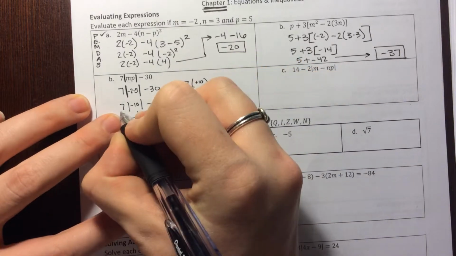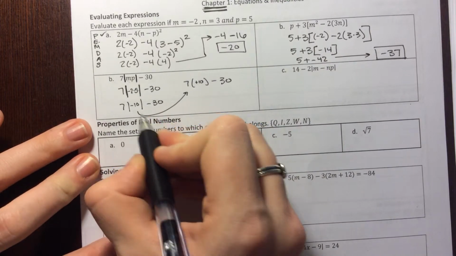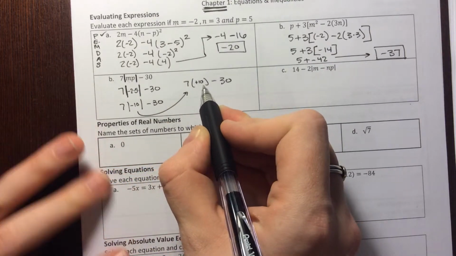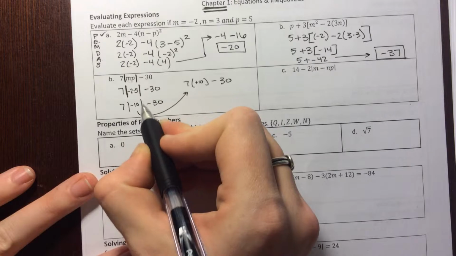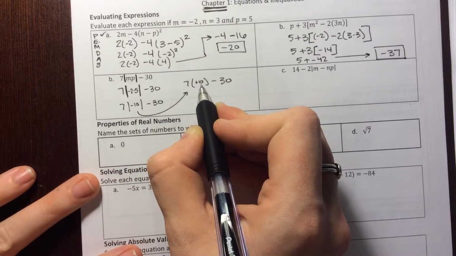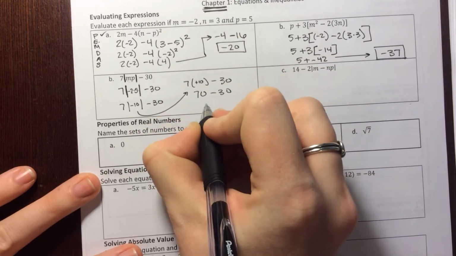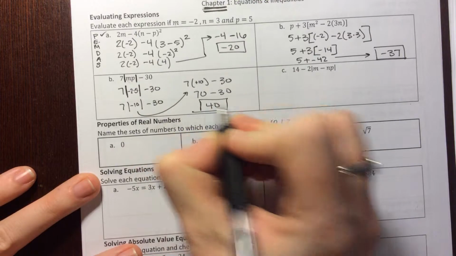We'll still have a 7, and then we'll have a -30. Now notice how I changed the absolute value sign to a parenthesis, because once you take the absolute value of -10, it changes to +10. You're done. 7 times 10 is 70, minus 30 is 40.